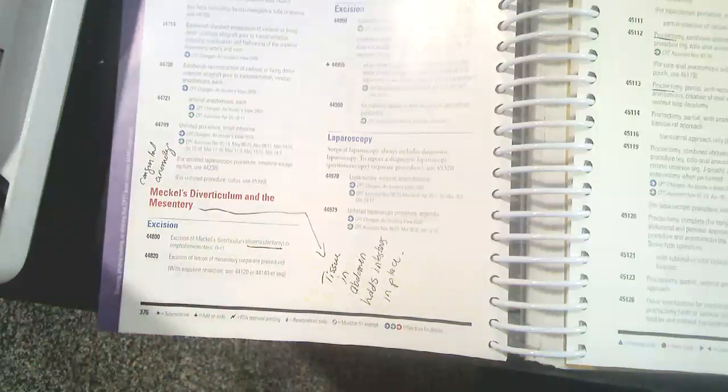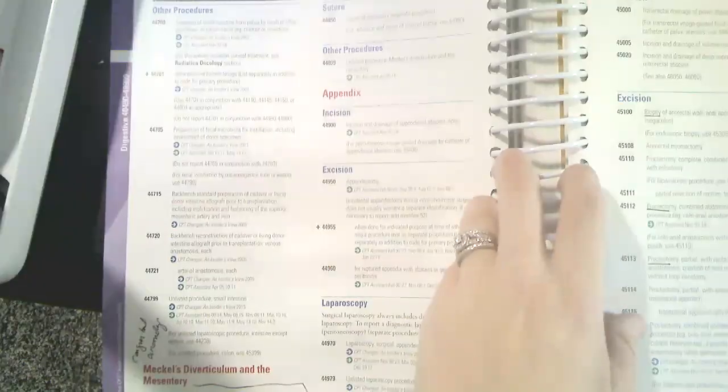And then the mesentery is the tissue in the abdomen that holds the intestines in place. It's like folded tissue. So that's what this is about. And there's only 3 or 4 codes related to this section, but I just kind of wanted to explain what it was. Then we get into appendix, colon, and rectum.